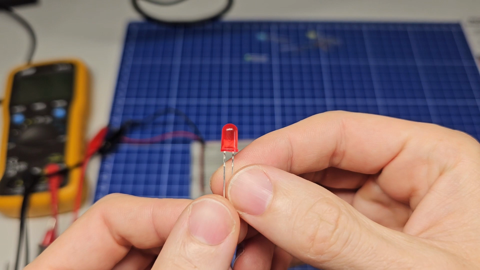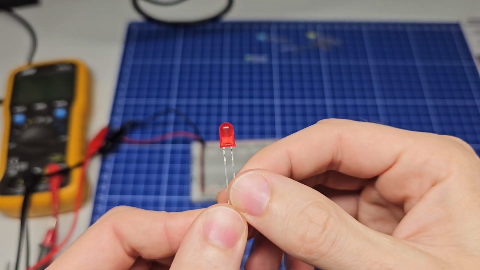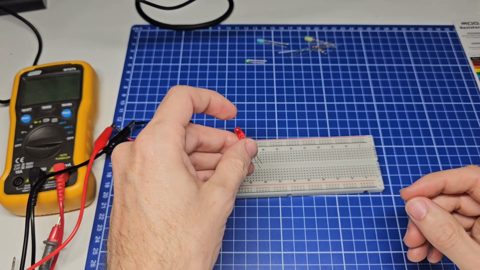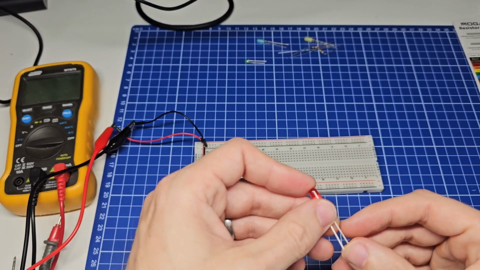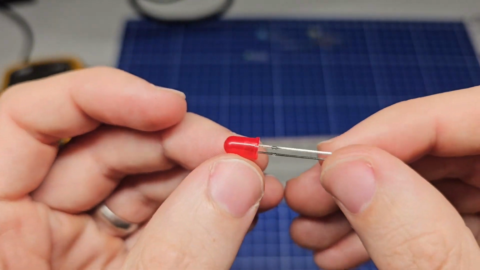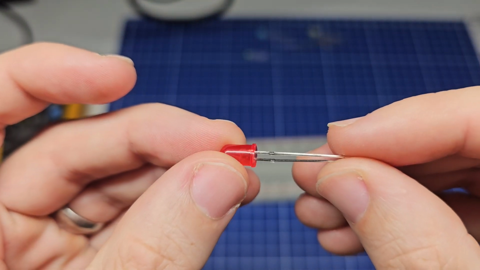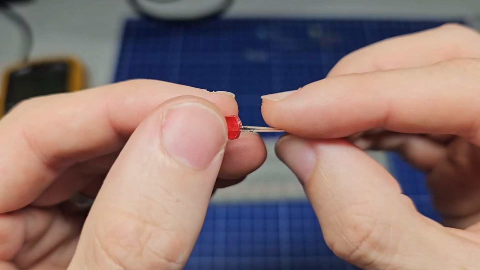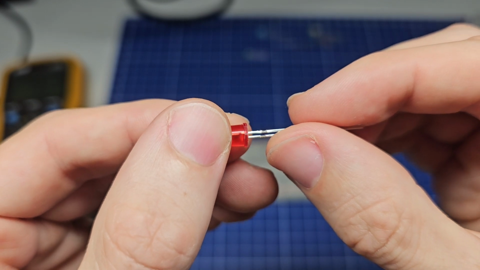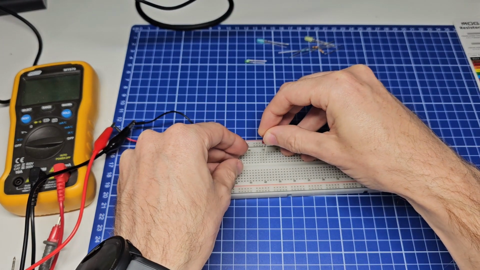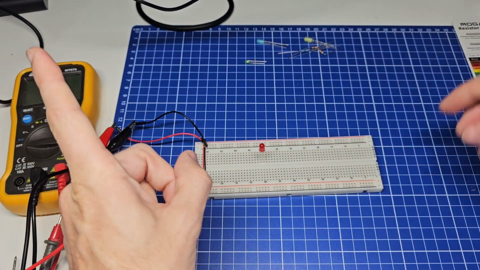Let's see, let's try and get the resistance of one of these. Could be a good first thing. Now, if I remember correctly, the long one's the positive side. There's also something to do with some LEDs having a little notch. Let's see if we can see it from above. Yeah, it's not really visible on this one. There's a slight one you can see if I make it shimmer like that. So let's put that in there. So this side's the positive side.